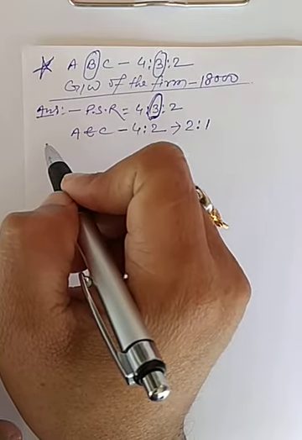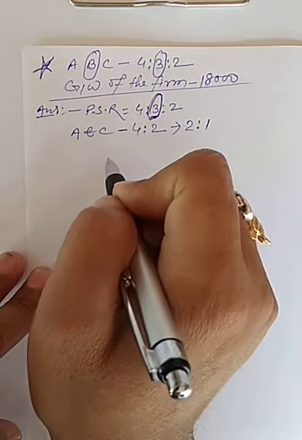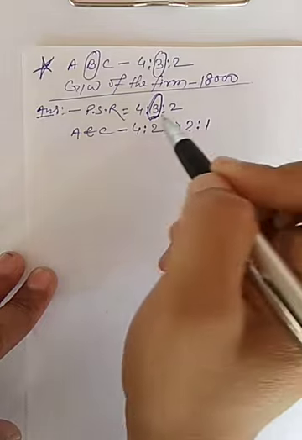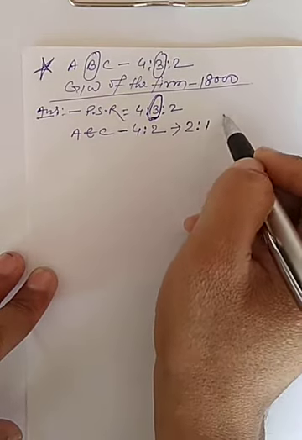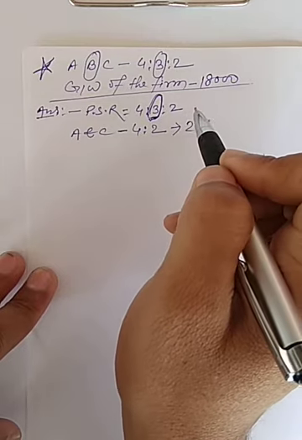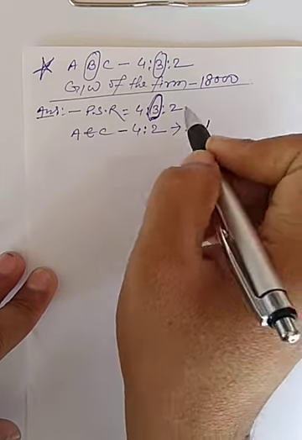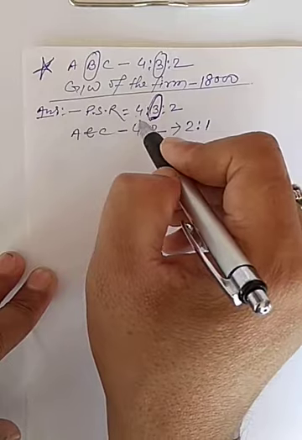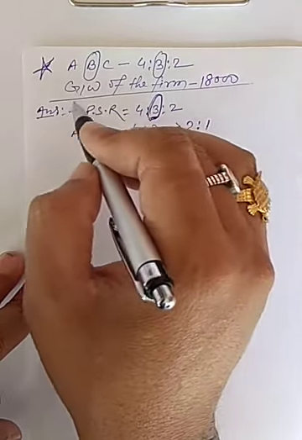And gaining ratio of A and C also will be the same, because nothing is stated about new ratio in this question.